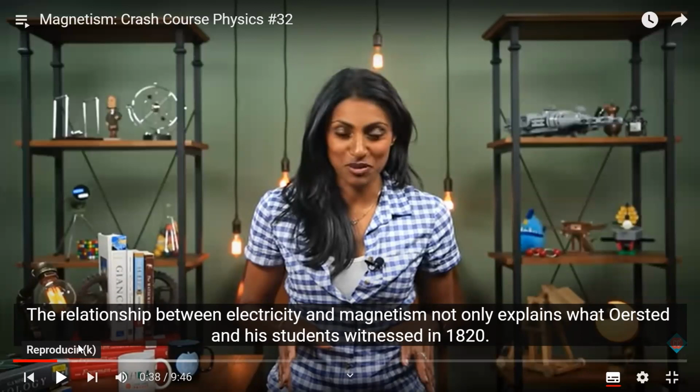So this demonstrated that whenever there is movement of electrical charges, and movement of electrical charges is electrical current, there are going to be magnetic fields created. That was basically Ørsted's contribution with his experiment.